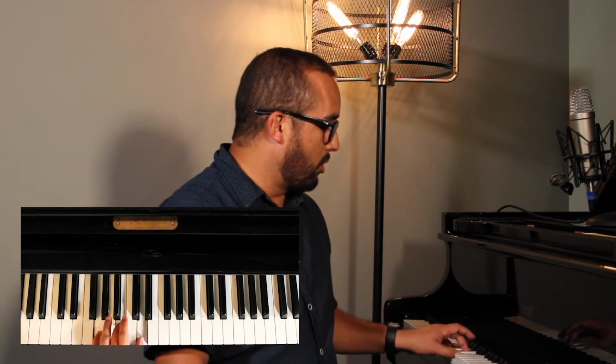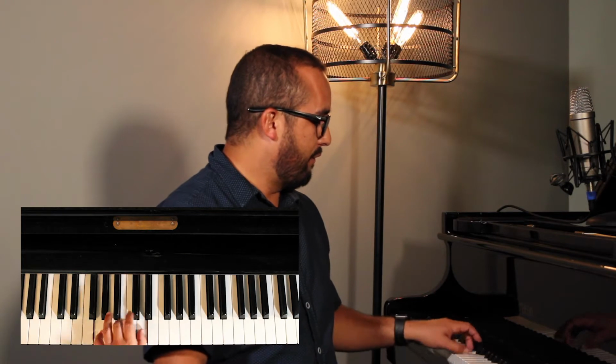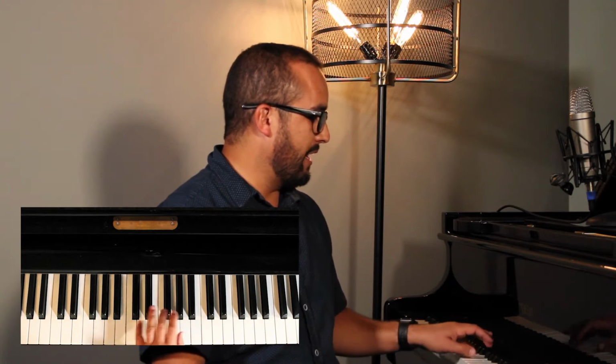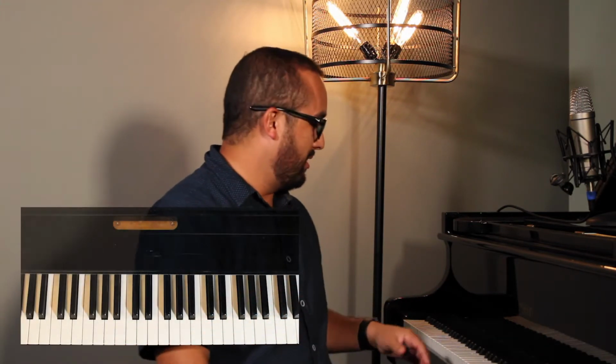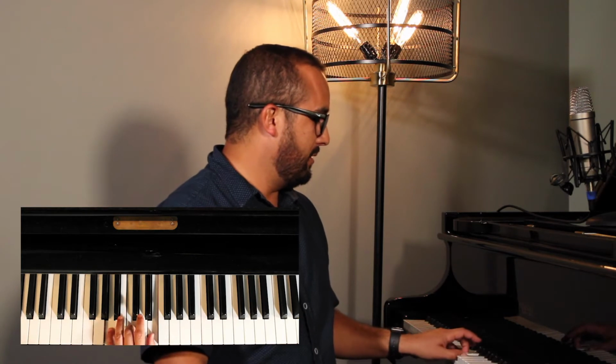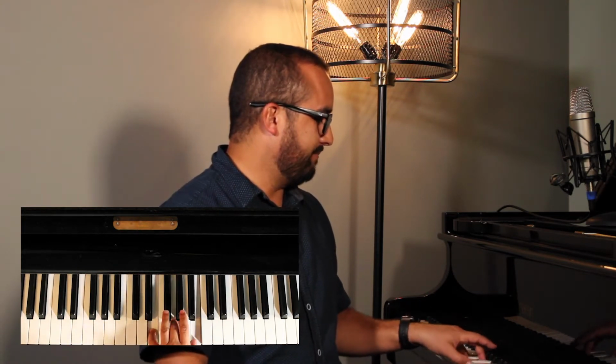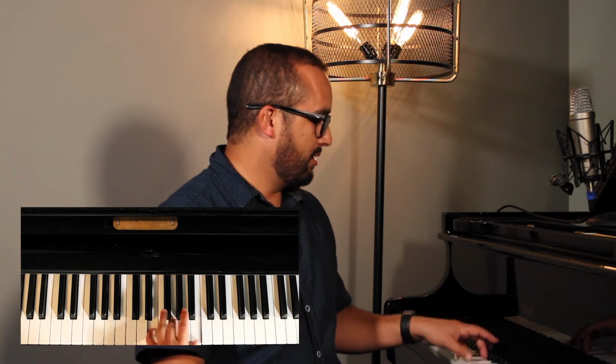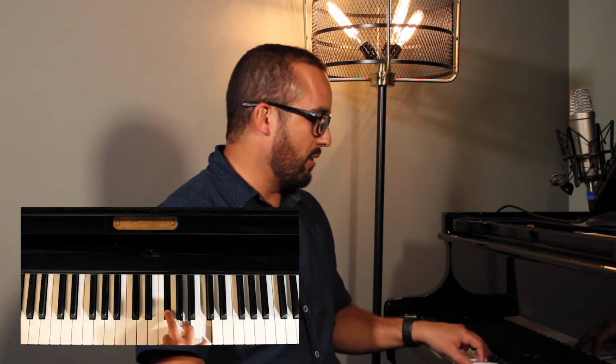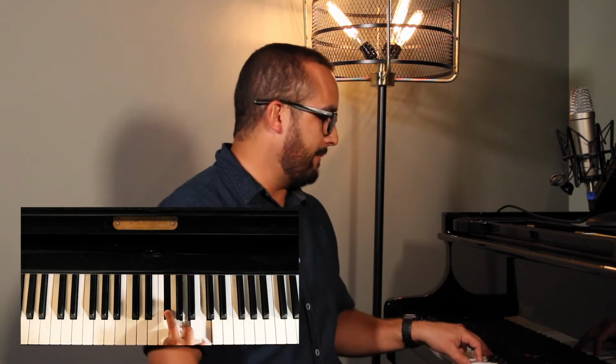So remember, the 1 chord will always be major, the 4 chord will always be major, and the 5 chord will always be major. So when somebody asks you to play the 2 chord in the key of G, you have to remember, it's not 1, 4, or 5, so it's going to be a minor chord. Because our minor chords are 2, 3, and 6. Our 7 chord is diminished, and we're going to talk about what we do with that one in a second.